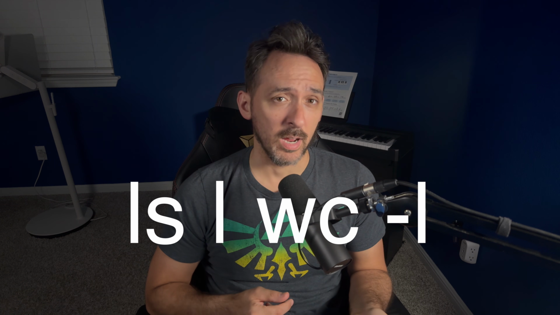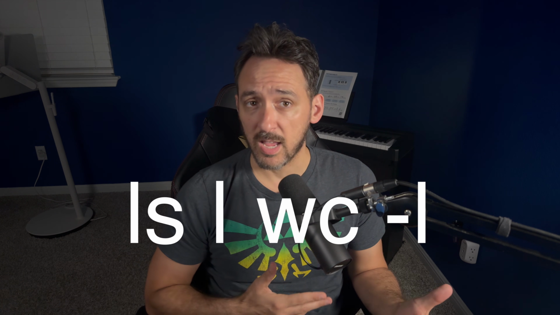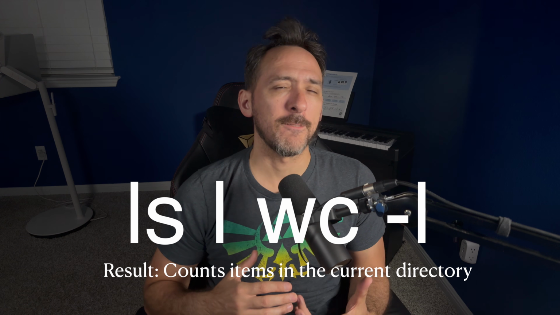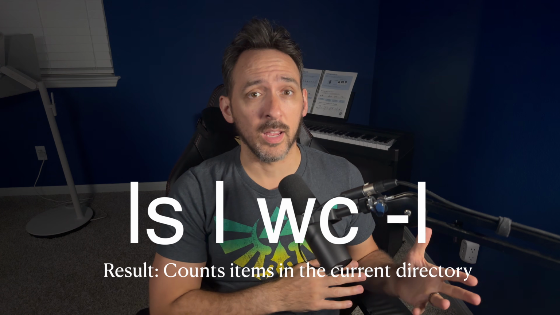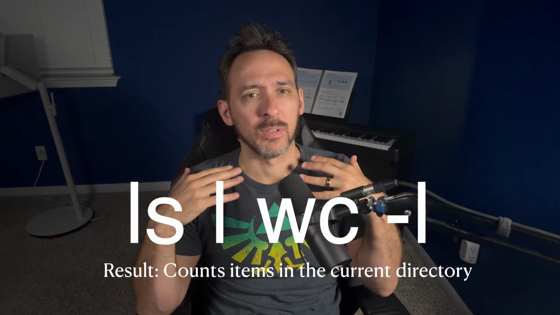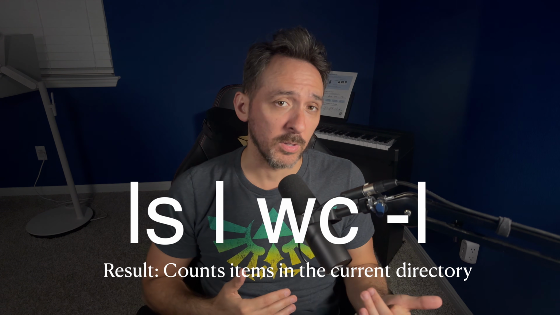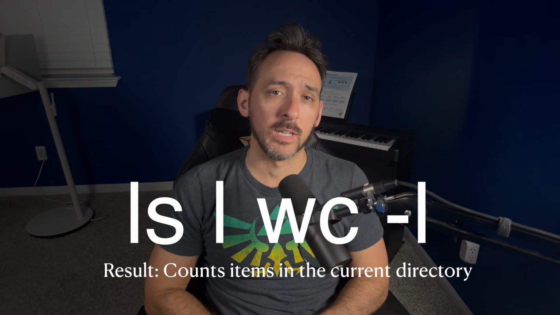Second example, ls pipe wc -l. wc means word count. -l counts lines. So this counts how many files are in your current directory. One command lists, one command counts. The pipe connects those commands. Output on the left, something useful on the right every single time.